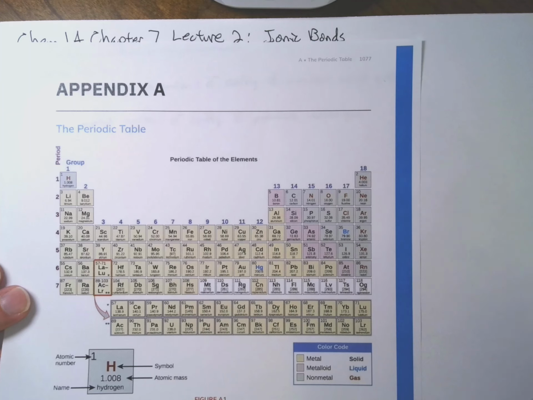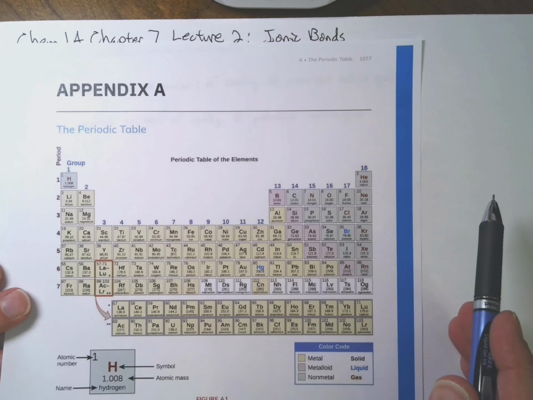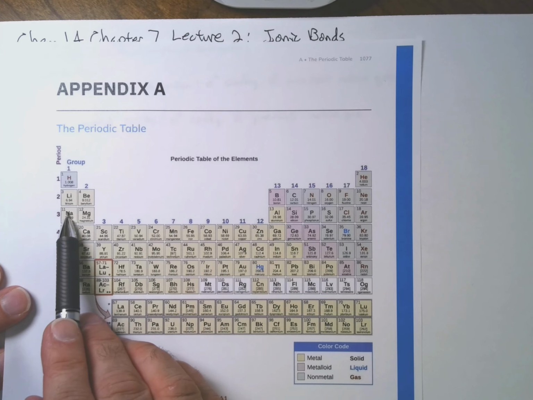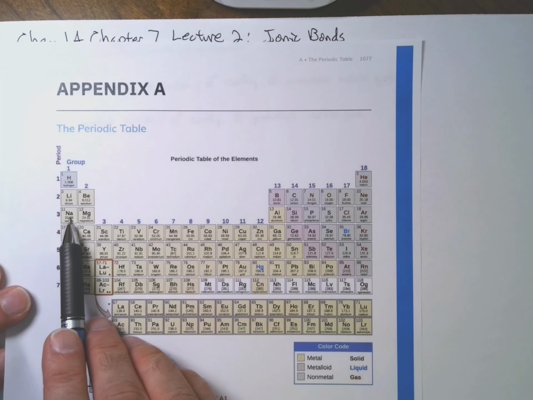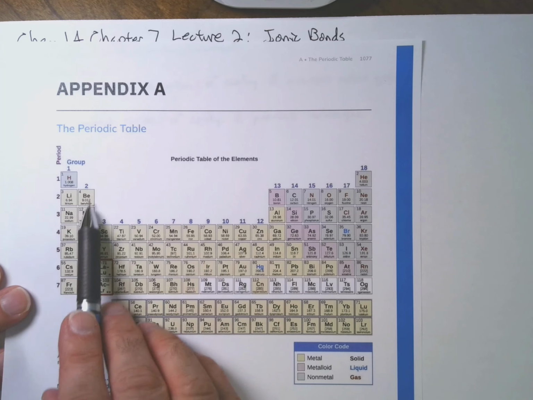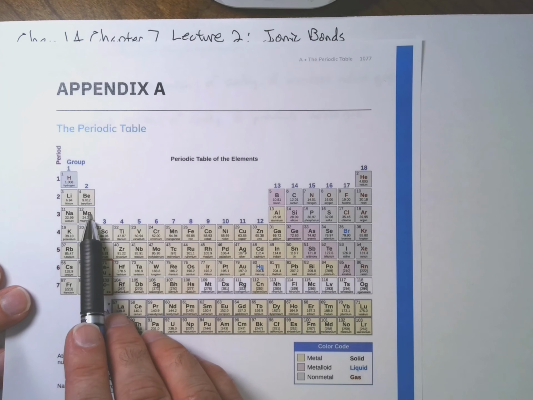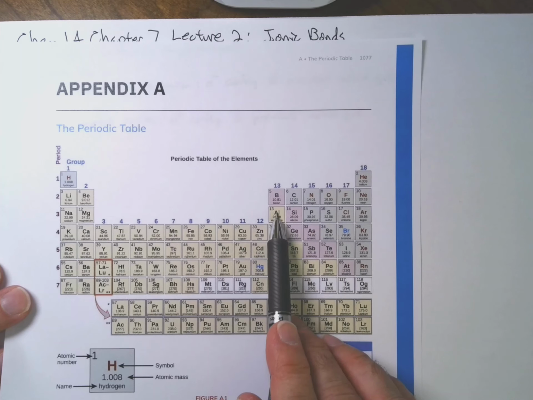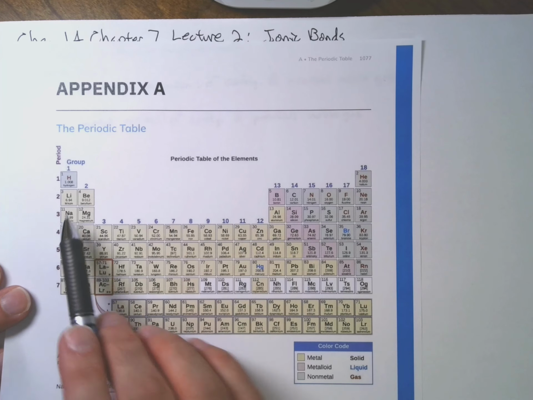Now, how do we figure out how many electrons? Well, we'll simply use the periodic table and we'll count over. So sodium has one electron to give up, so it'll be Na plus. Magnesium has two, 1, 2. So it would be Mg2 plus. Scandium has 3, for example, Sc3 plus. Aluminum has 3, 1, 2, 3.